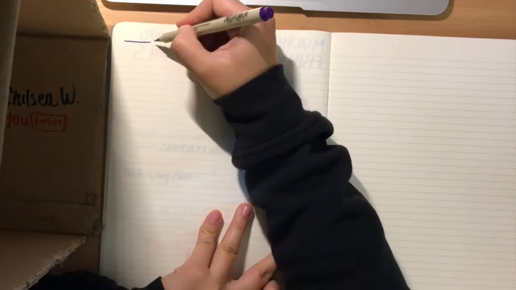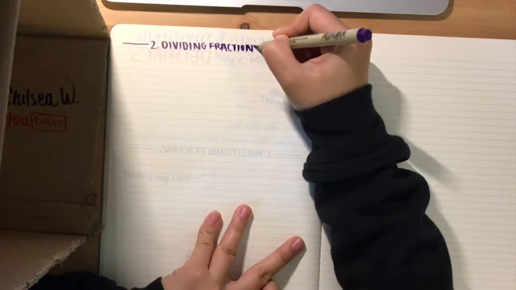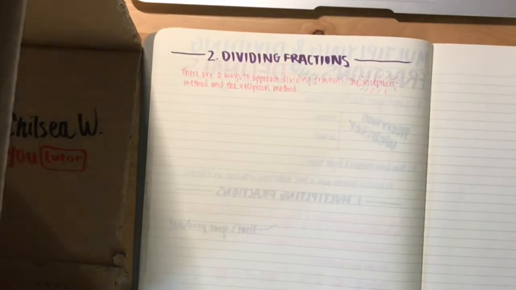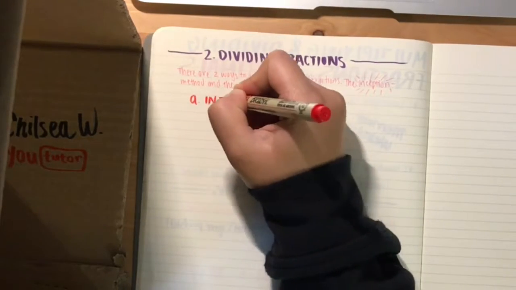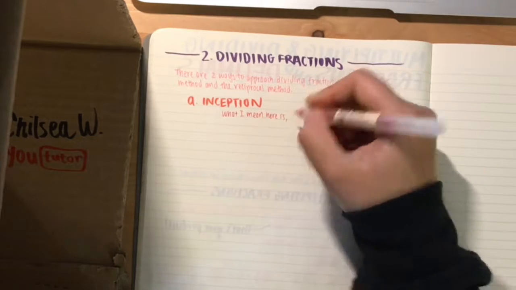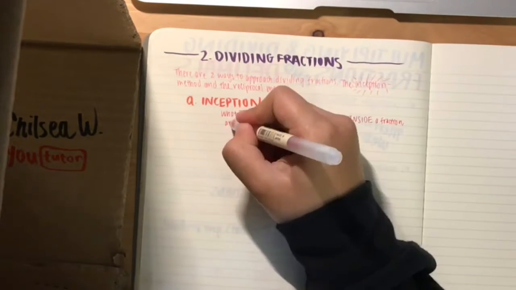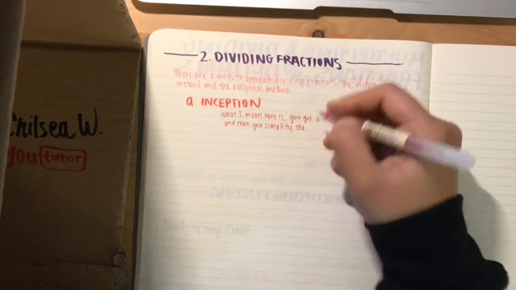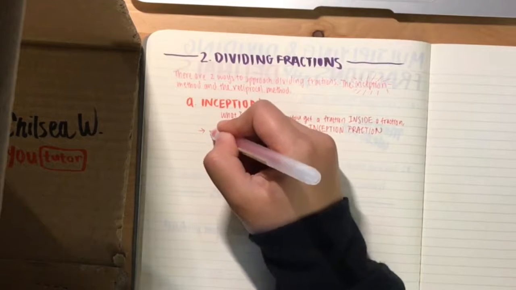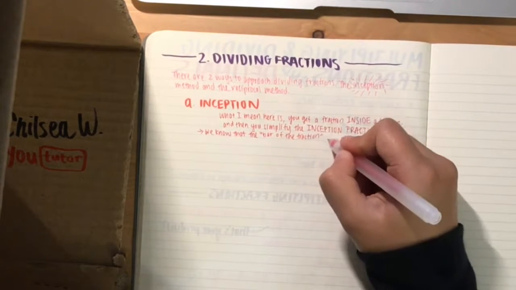Part 2 is going to be about dividing these fractions. And how do we divide these fractions? Well, there are two ways that we can divide these fractions. Pause the screen if you need more time, again. But the two methods are the inception method and the reciprocal method. Now, disclaimer, the inception might not be what this method is actually called, but essentially what happens is you get a fraction inside of another fraction, and then you will end up simplifying that inception fraction.